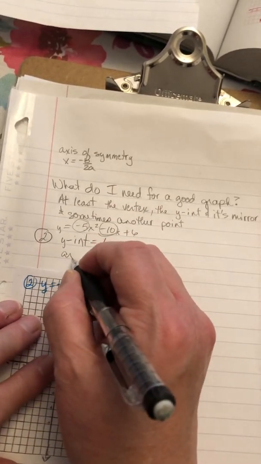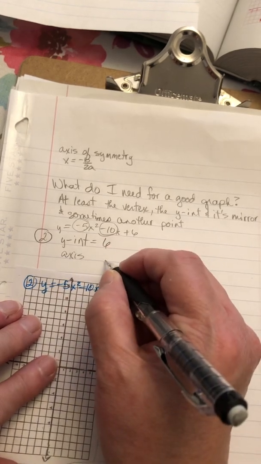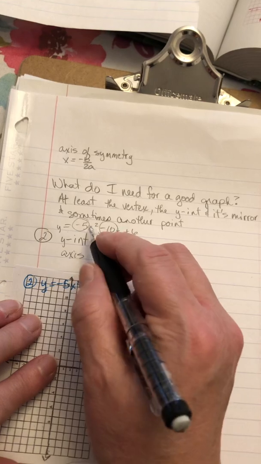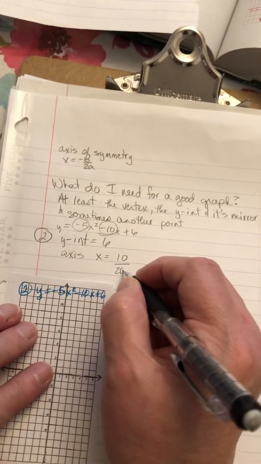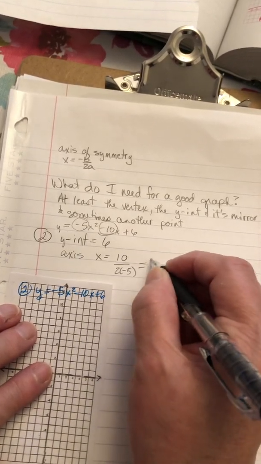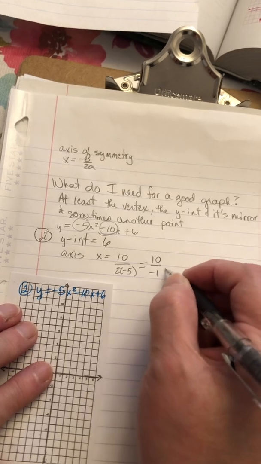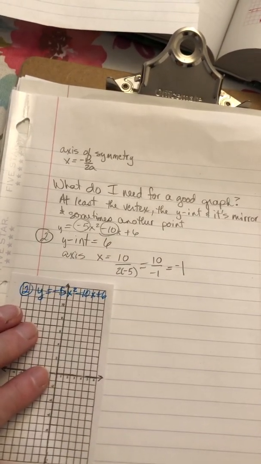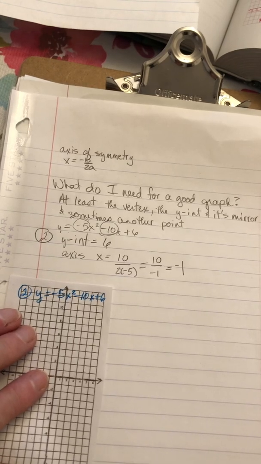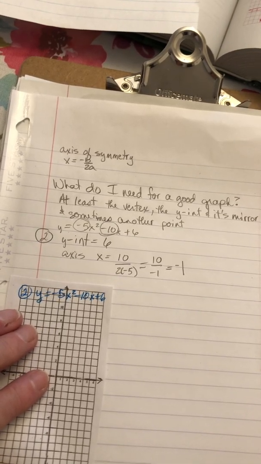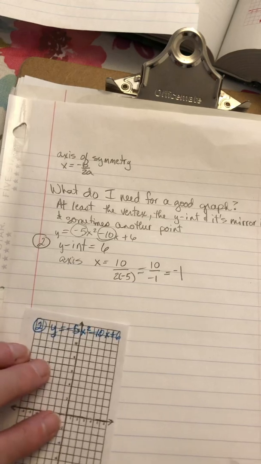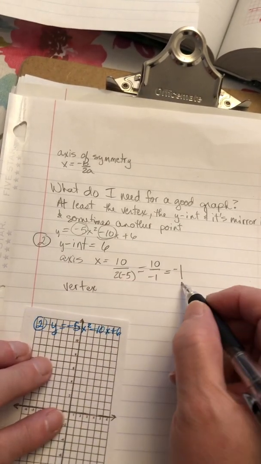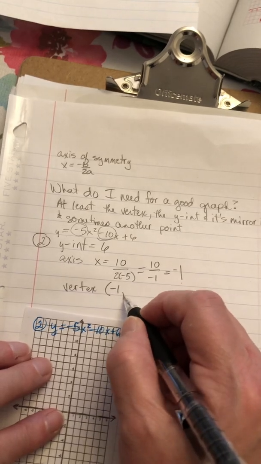So my axis is going to be the opposite of B, which is 10 over 2 times negative 5. So that gives me 10 over negative 10, which is negative 1. Okay, that's my axis of symmetry. That is also the x-coordinate of my vertex. Okay, so when I go to find my vertex, I know it's negative 1 comma something.